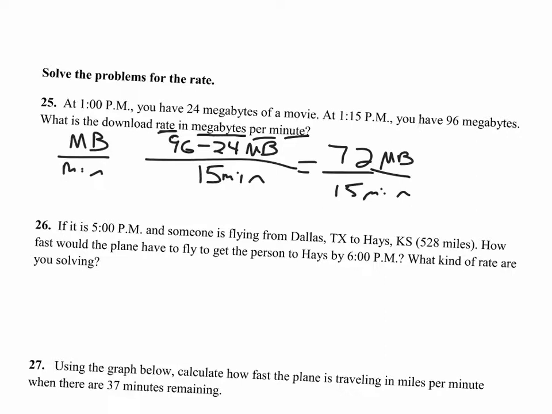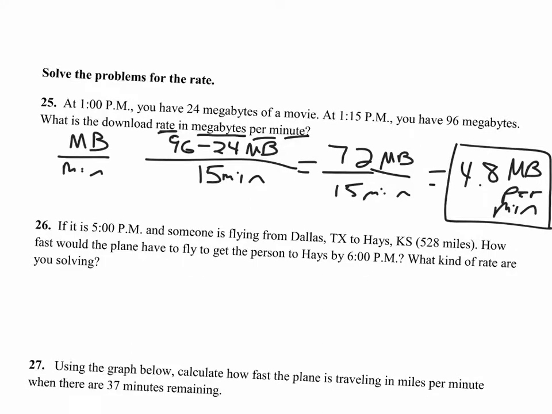So we do like we did before, so 72 divided by 15. And then you get 4.8, and we have to label it megabytes per minute. So that would be my answer for that problem.